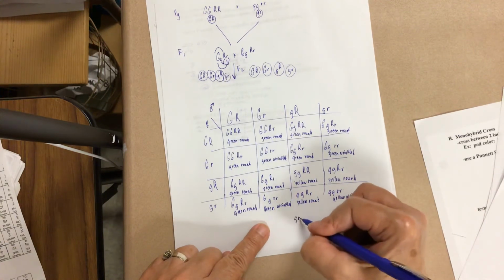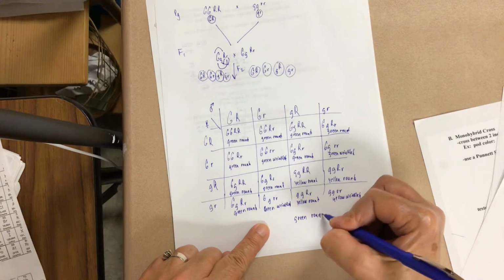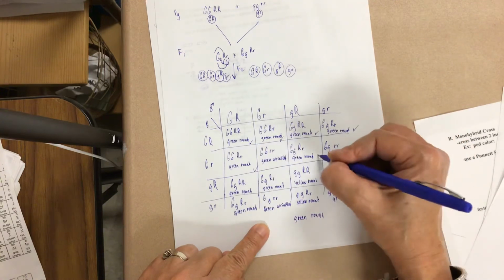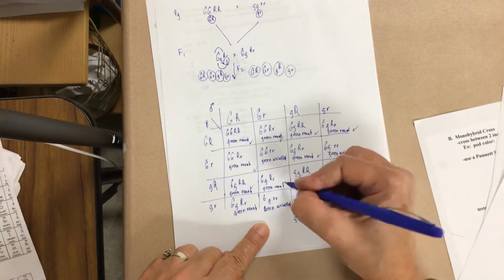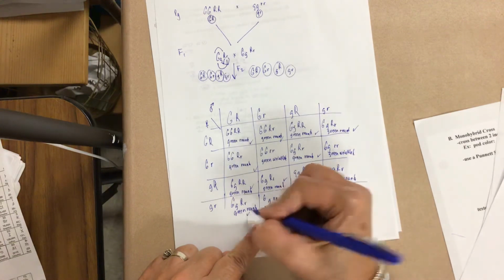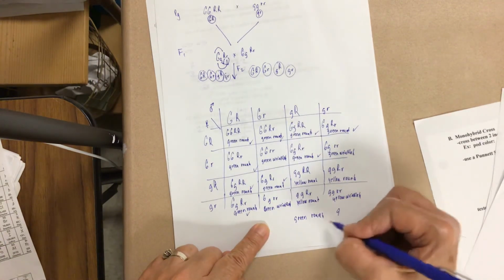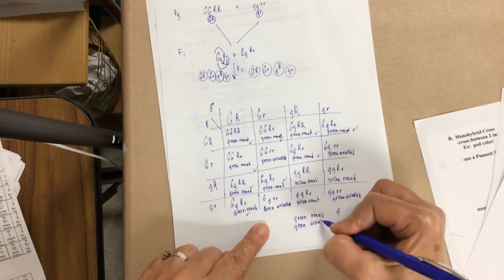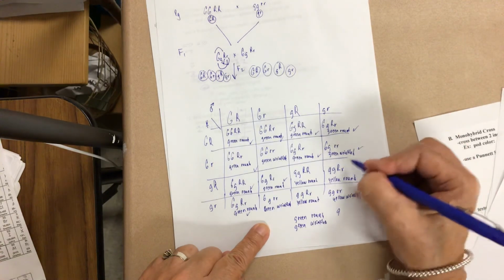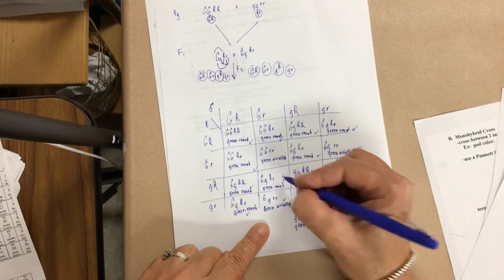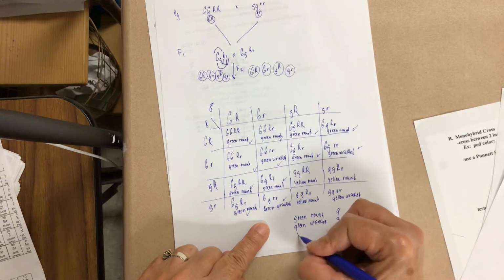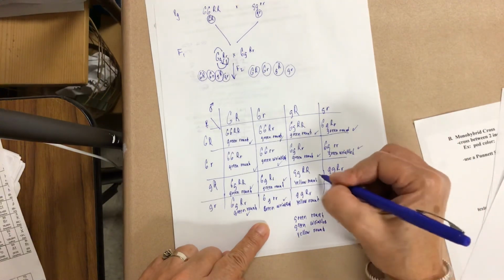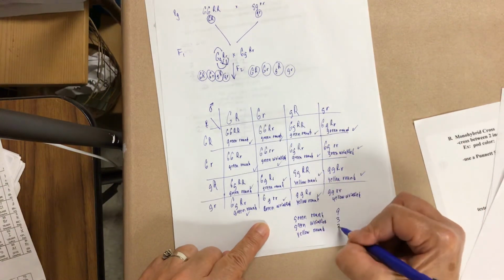Okay, so we're going to go through and count how many green round we have first. We've got 1, 2, 3, 4, 5, 6, 7, 8, 9. So you should have 9 green round. And then let's do green wrinkled: 1, 2, 3. And now yellow round: 1, 2, 3.